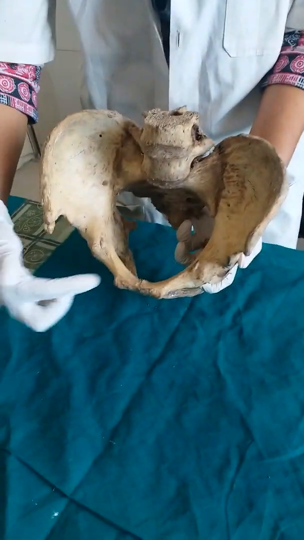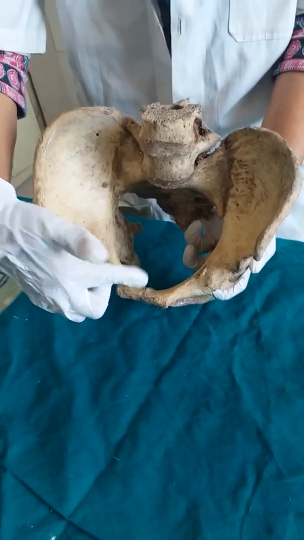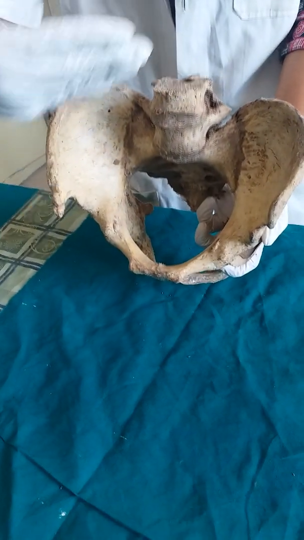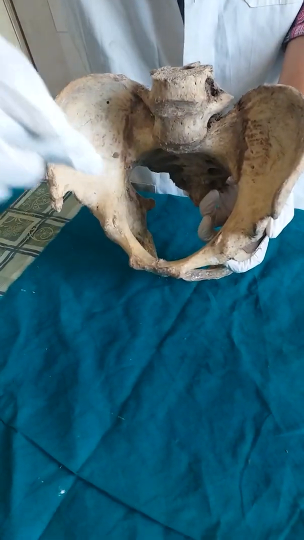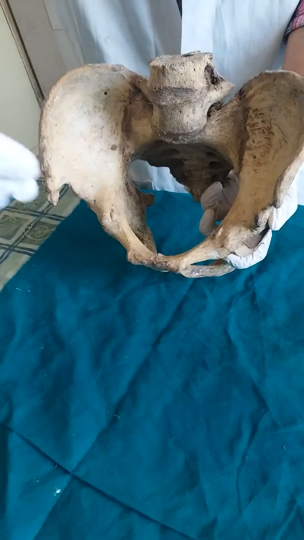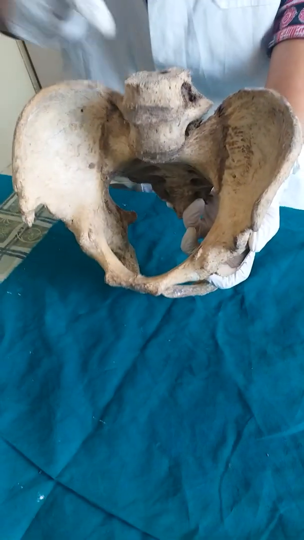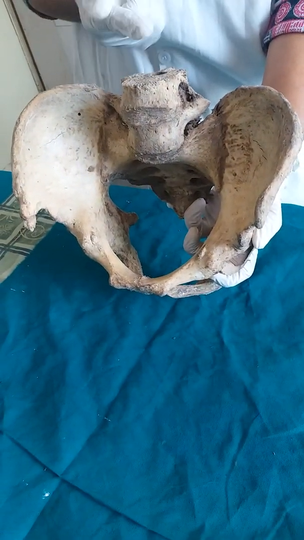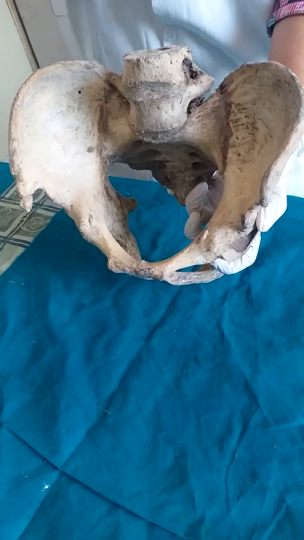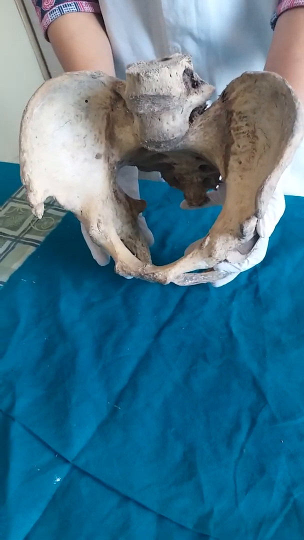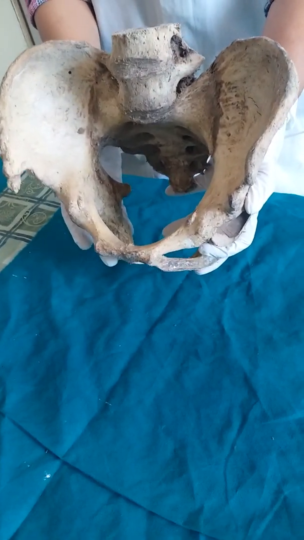So this is the anatomical position of this bony pelvis, in which the pelvic surface of this pubic symphysis is directed upwards and backwards. Then you see this axis of pelvic inlet is directed upwards and forwards, and this sacral canal is directed vertically upward. So this is the anatomical position of this bony pelvis.